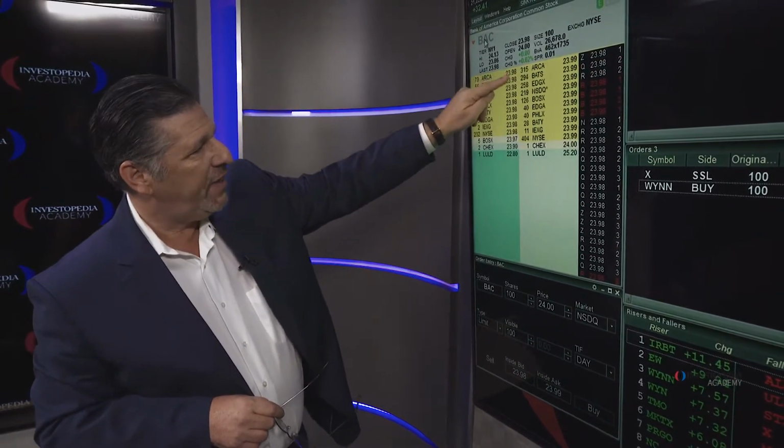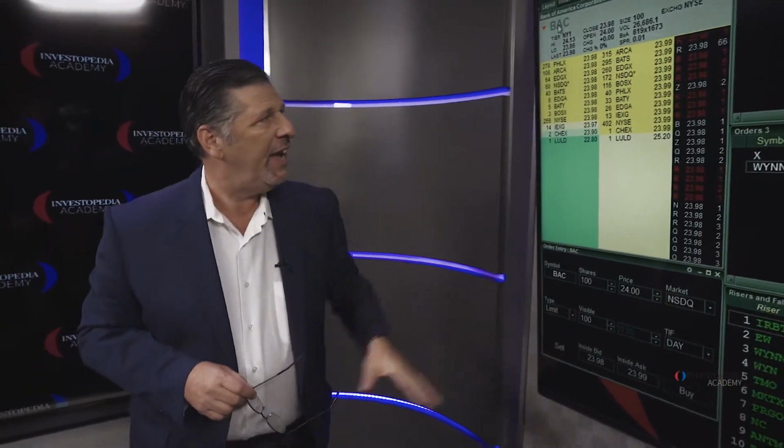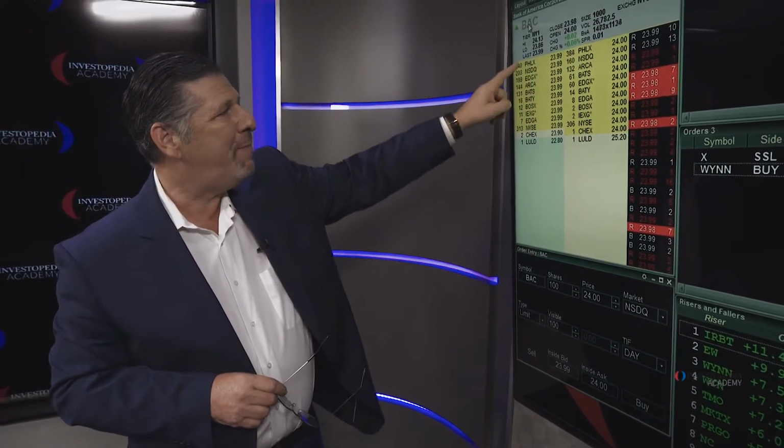Right now, the stock is trading between $23.98, and these are all the bids, people who want to buy the stock, and $23.99. These are all the offers, people who want to sell a stock. Let's put a bid in. And you can see by the volume in this stock, this has traded 26 million shares already today. So if I put a bid in at $23.99, my bid is going to go behind all these people who are already out here waiting to buy the stock.